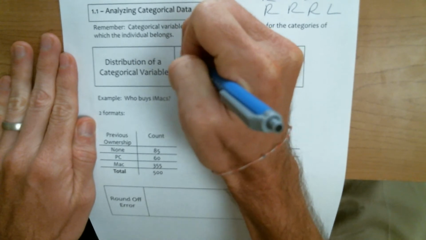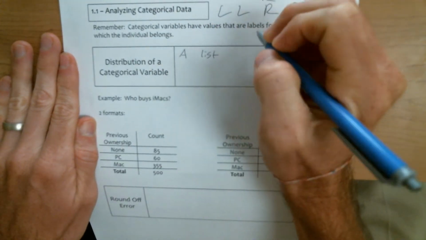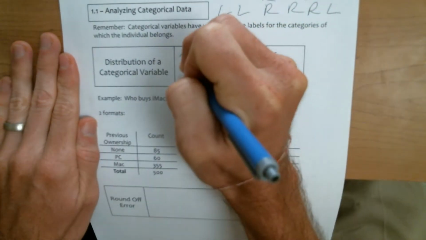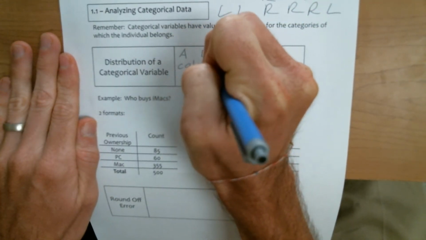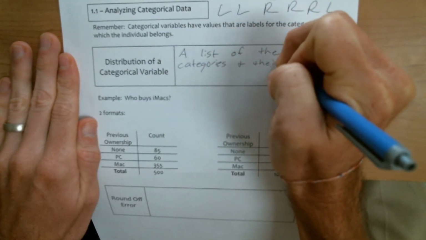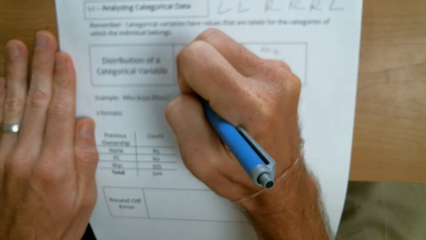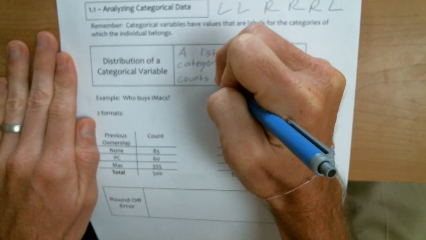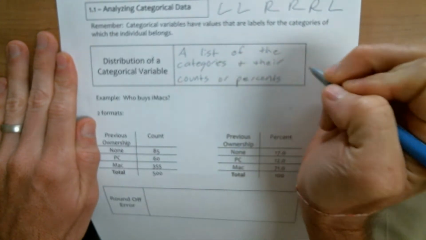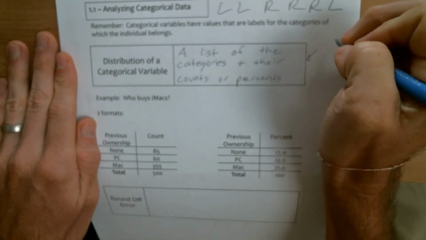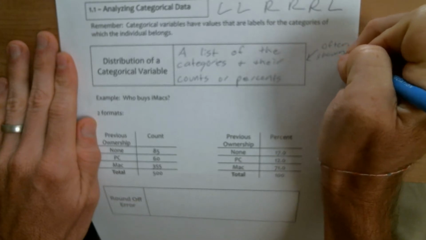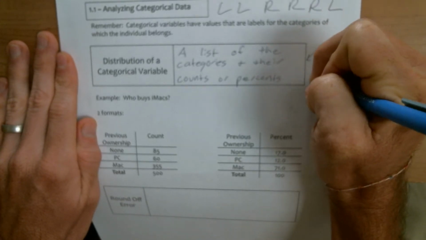The distribution of categorical data is a list of the categories and their counts or percents, often shown as a graph.